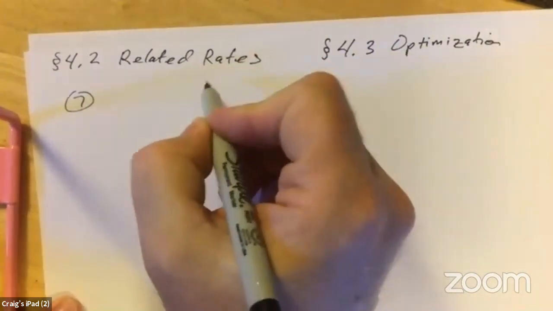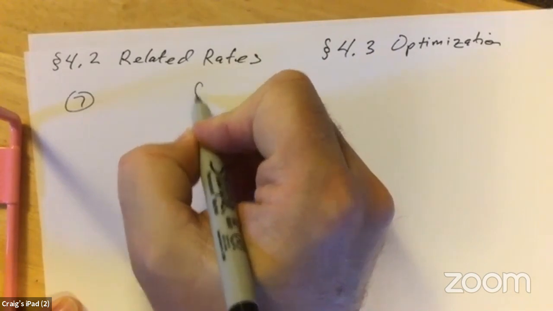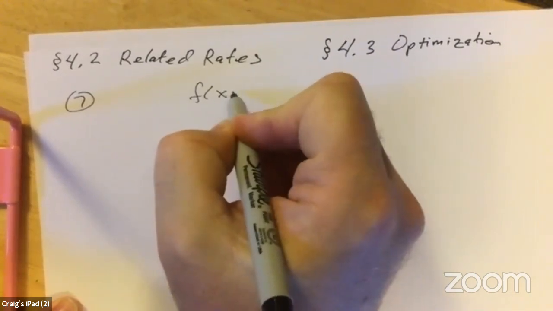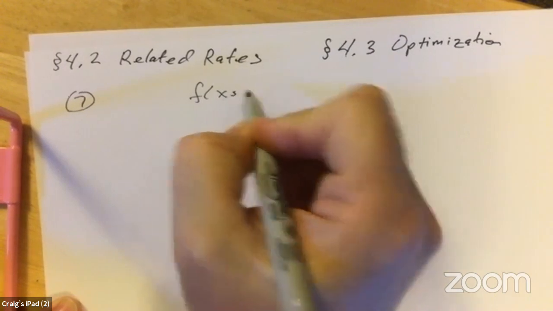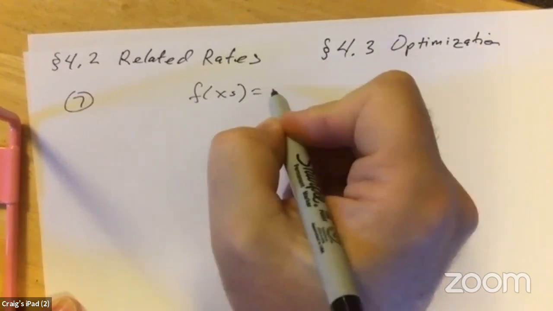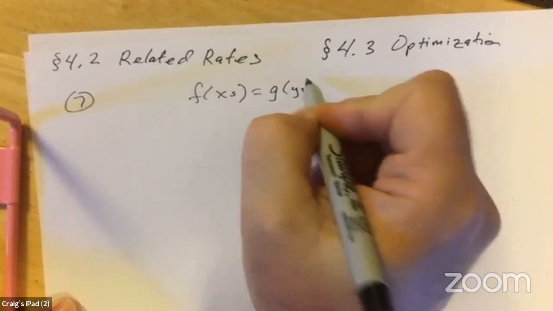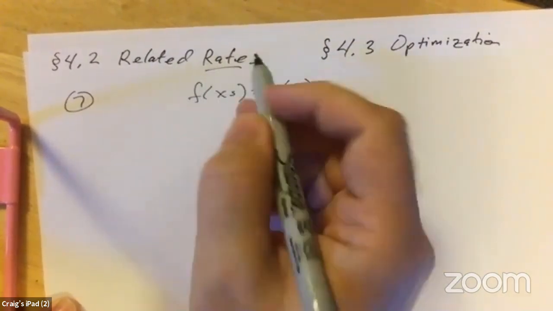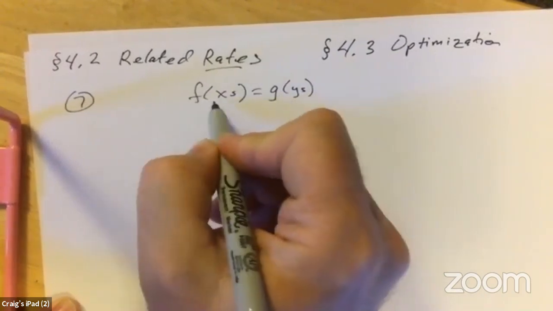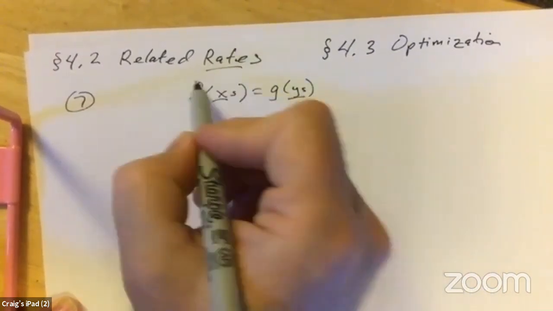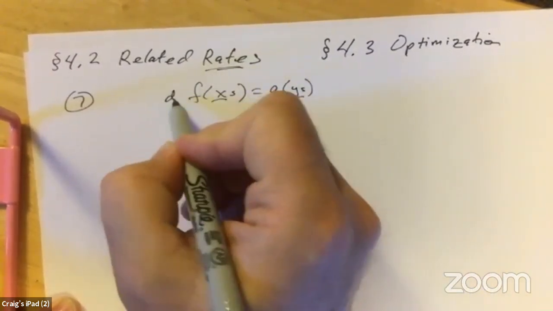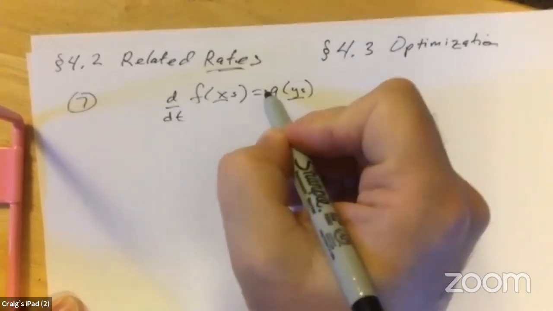Related rates: basically you get some function of the x variables, the x's and y's, that is equal to some other function of the y's and z's, that sort of thing. This is the relation between the x variables and the y variables, and I figure out the rates by just hitting d/dt on both sides of the equation.